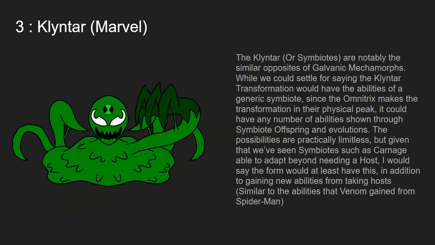And now, we are Venom. The Klyntar, or more commonly known as symbiotes, are notably the similar opposites of galvanic mechamorphs. While galvanic mechamorphs basically do what symbiotes do to technology, Klyntar do it to organic hosts.